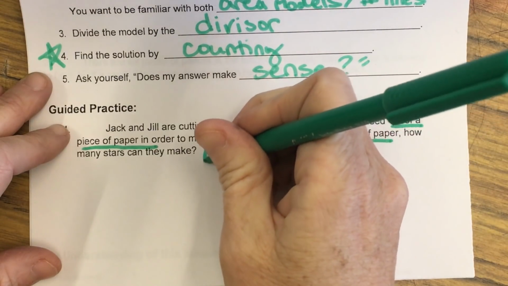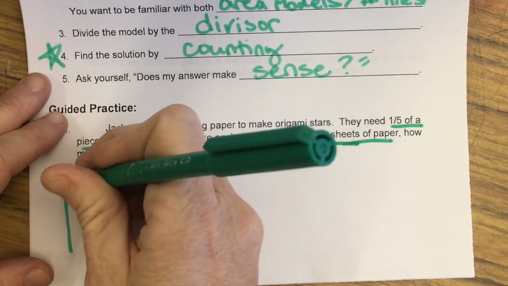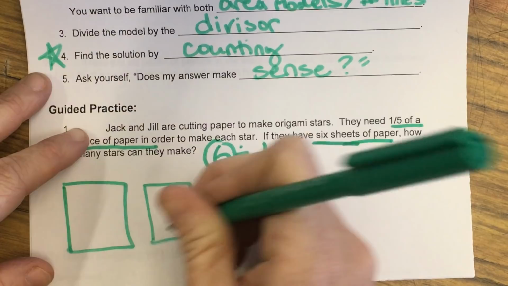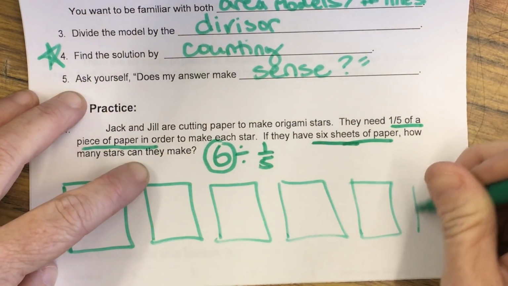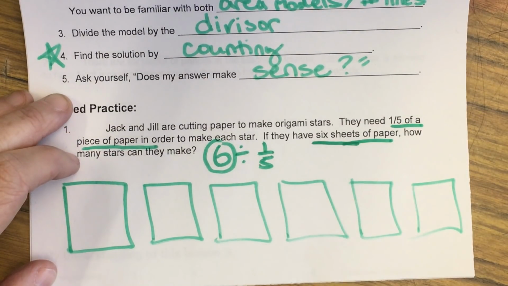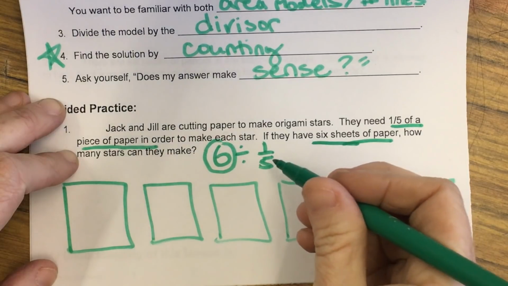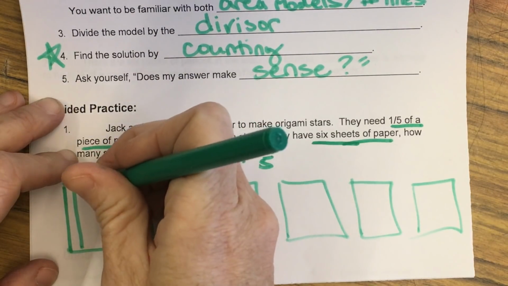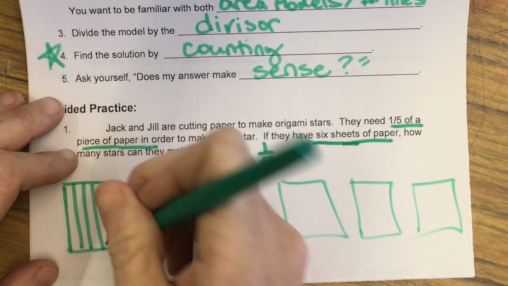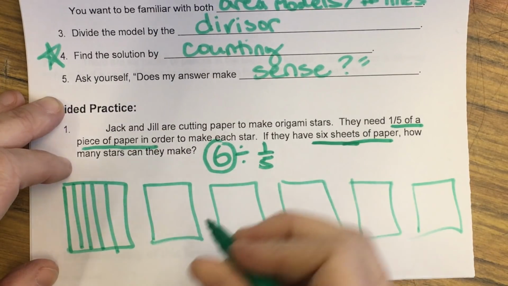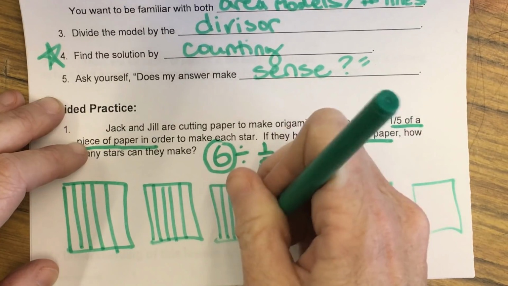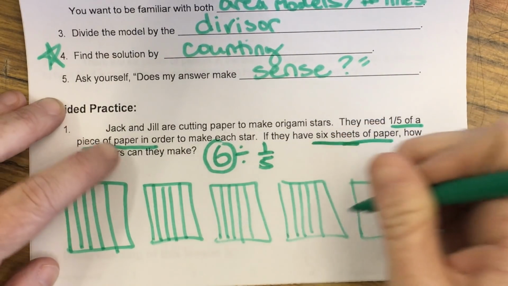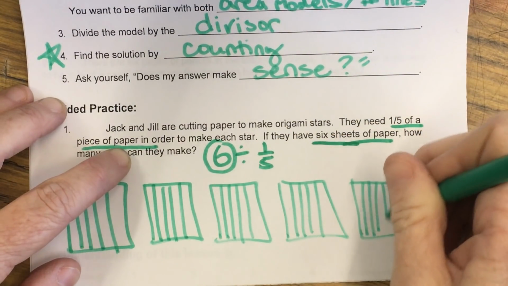Now I'm going to draw what I have. I have 6 pieces of paper. 3, 4, 5, 6. There's my 6 pieces of paper. Now my next step is I'm going to divide them into fifths because I need 1/5 for each star. So 1, 2, 3, 4, 5. Okay. Make sure you're not going too fast where you're miscounting.